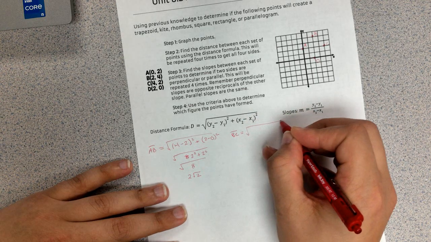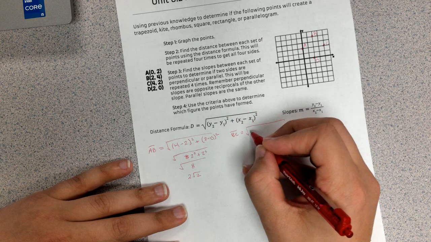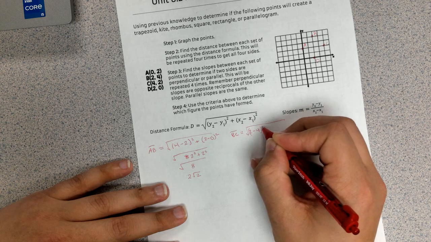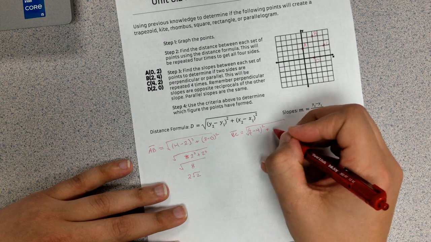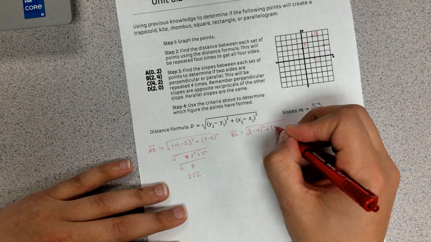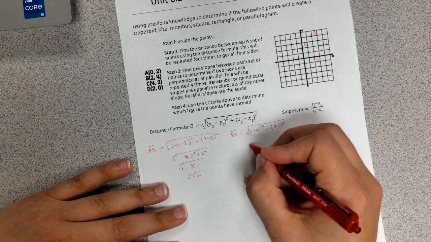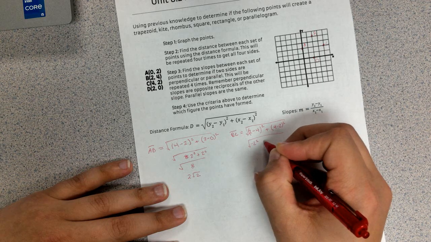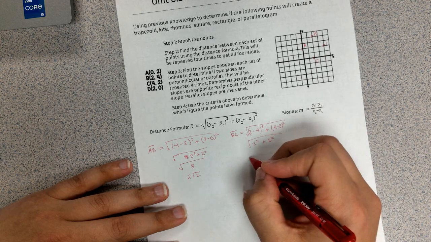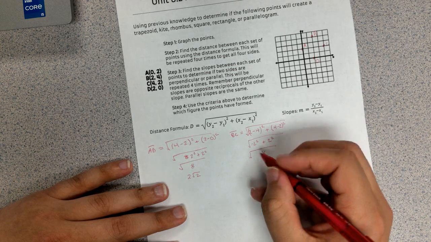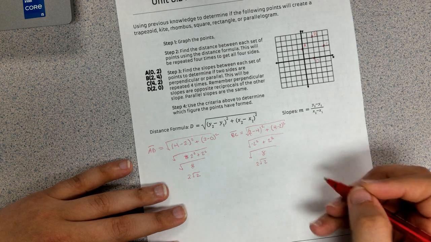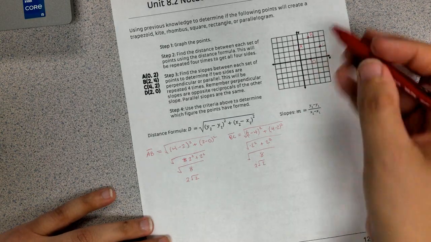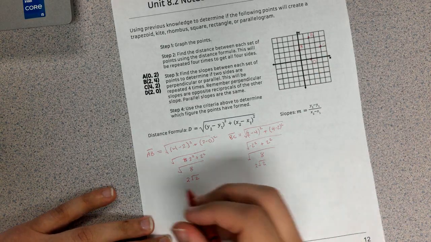So we have C, which is 2 minus 4 squared plus 4 minus 2 squared. We end up with the square root of negative 2 squared plus 2 squared, which is the square root of 8, which again is 2 square root of 2. Okay? So far, AB and BC are the same.